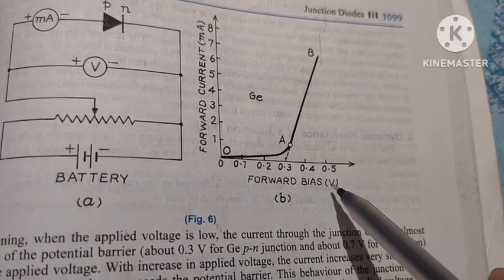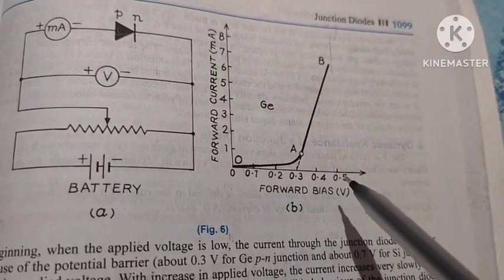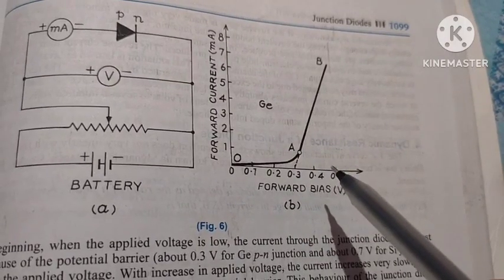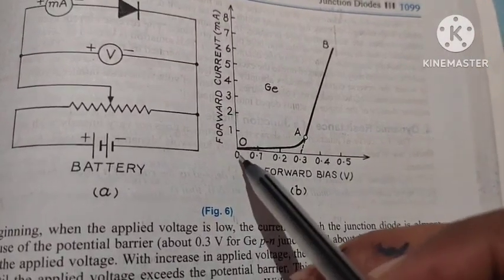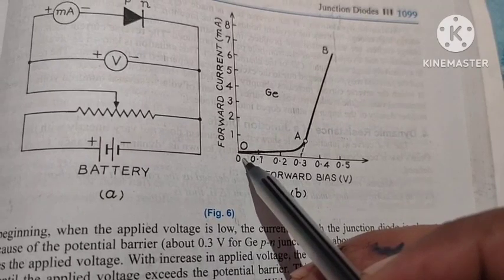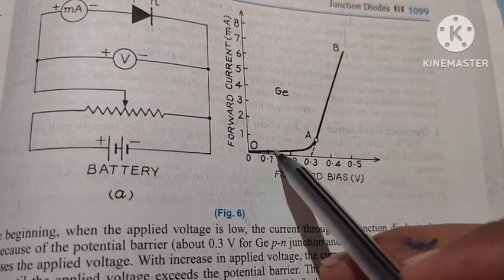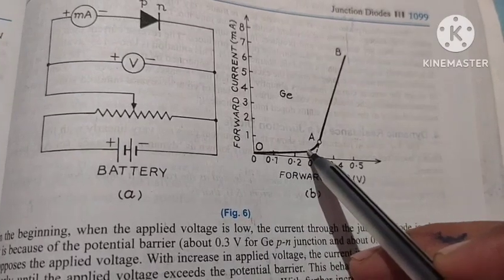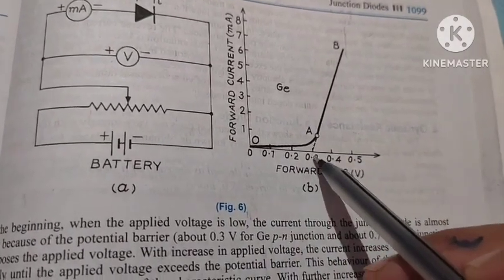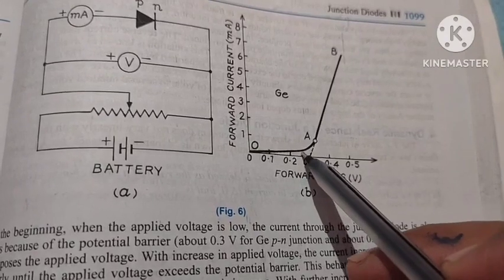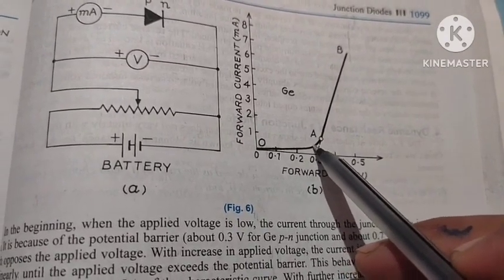Forward bias voltage means positive of the battery is connected to P type and negative is connected to the N type. Initially, as we are increasing the voltage from 0, 0.1, 0.2, the current is there slightly, increasing very slowly. Okay, and till 0.3 volt the current is almost constant, increasing very slowly.